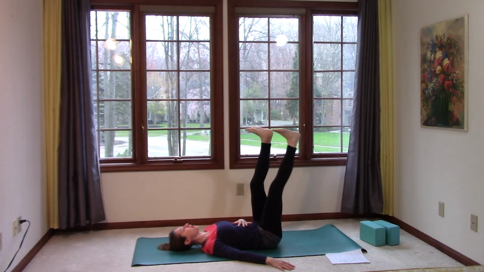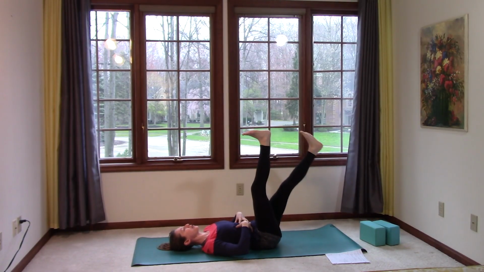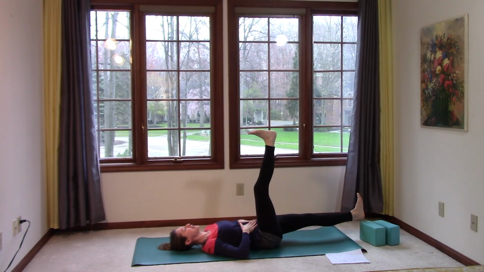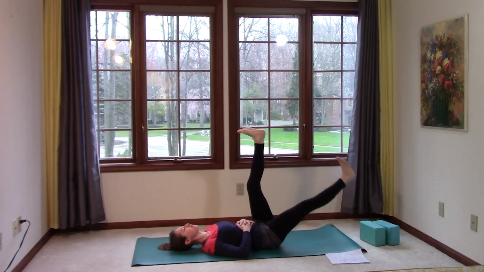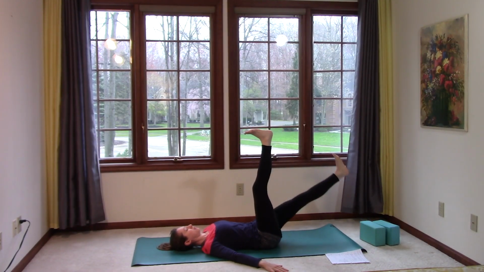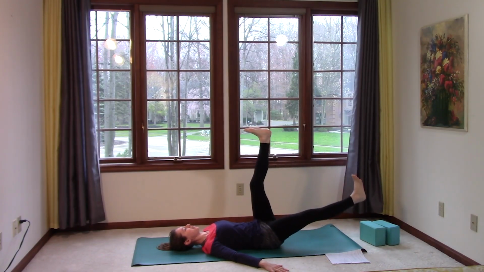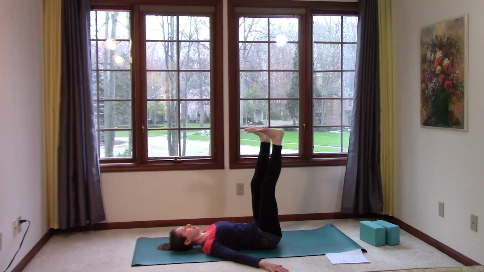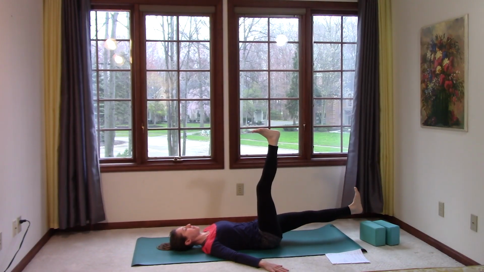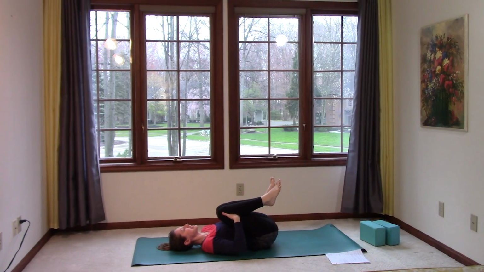Let's do a couple more on this side. Maybe you're starting to feel the fire build in and around this navel center that we're using as our object of focus. One more each side. Last one. Then come back up to center, hug your knees into the chest.